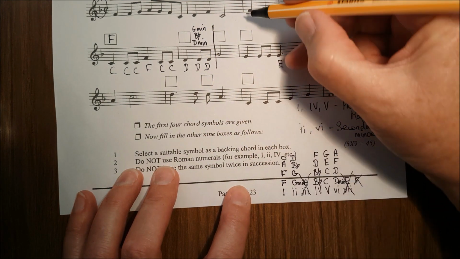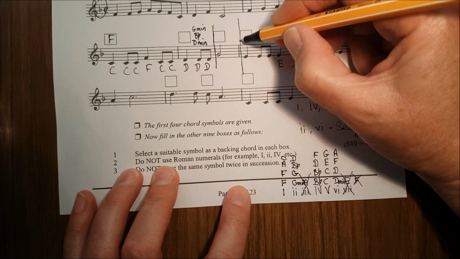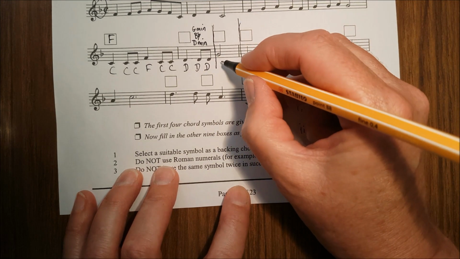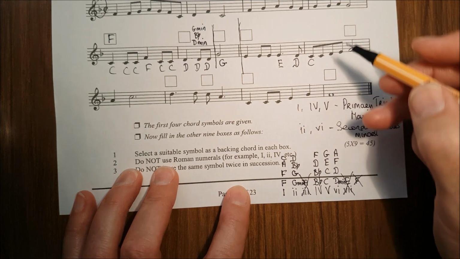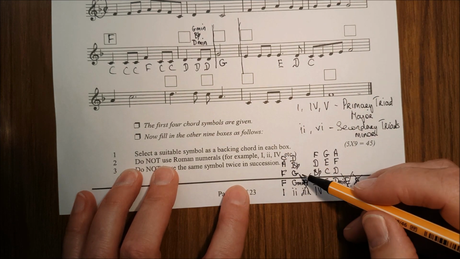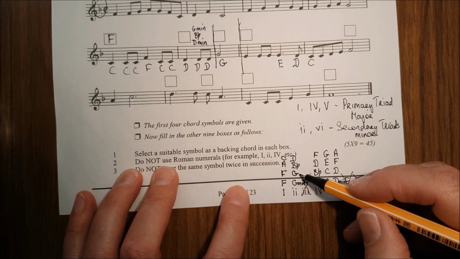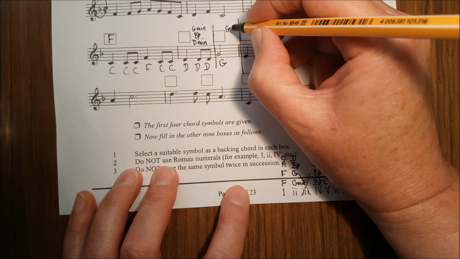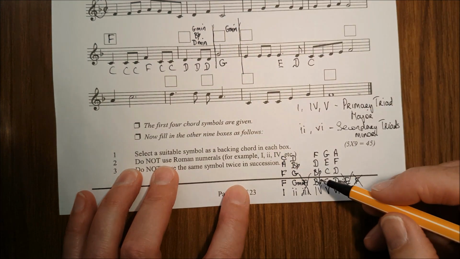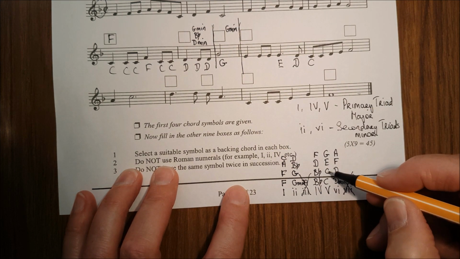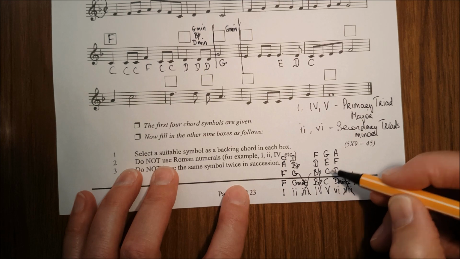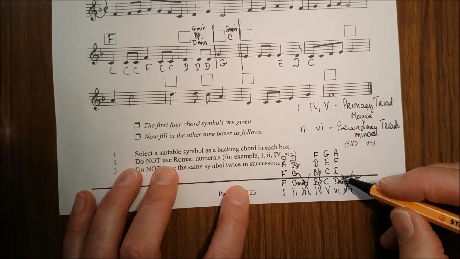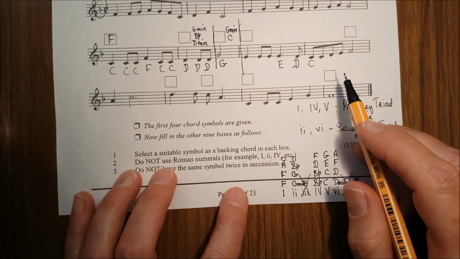Okay, the next chord box goes as far as there, so we've only one note to consider, and it is G. So let's look for chords with G in it. It's available there in the G minor. There's no G in that. There's a G here in our chord of 5, which is C. And that's it. So we have two options there.